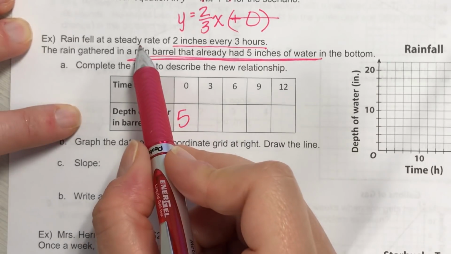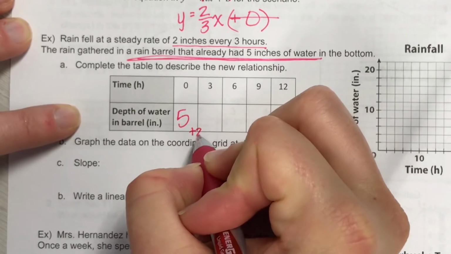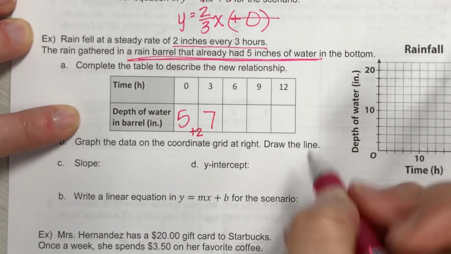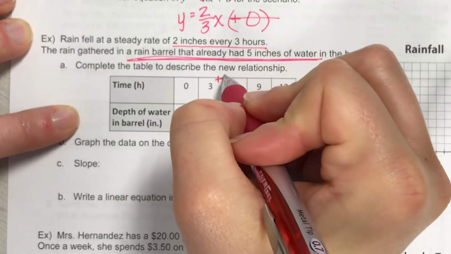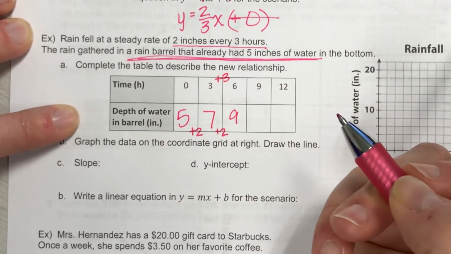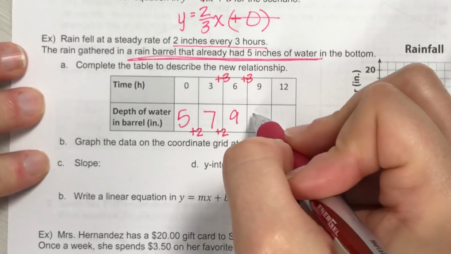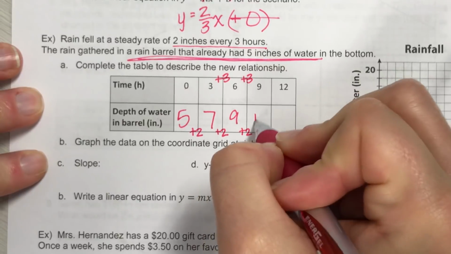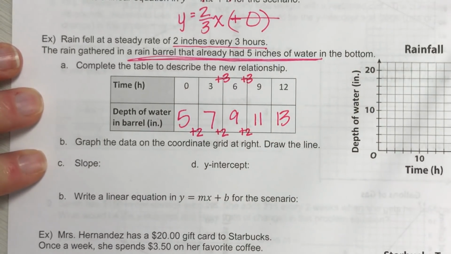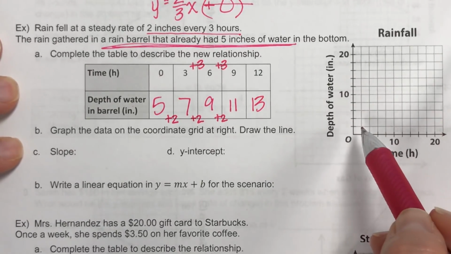Well, it says it's falling at a steady rate of 2 inches every 3 hours, so that means I'm going to add 2 inches for this 3 hours, so that would go to 7. Then I go 3 more hours, so I'm going to add 2 more inches to get to 9. We add 3 more hours from that, and we get 2 more inches to get 11, and then 13 to finish out that pattern. Okay, I could draw the graph over here, and you will draw this graph.